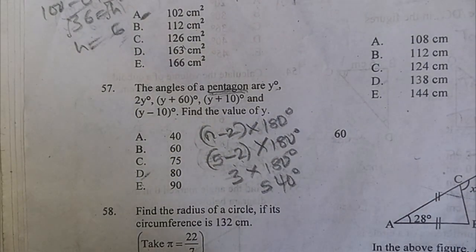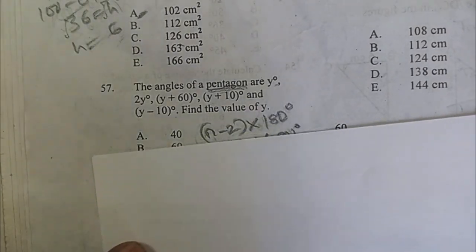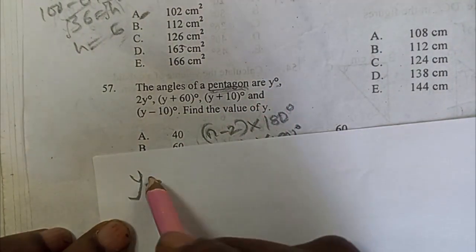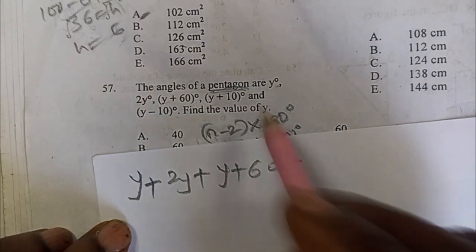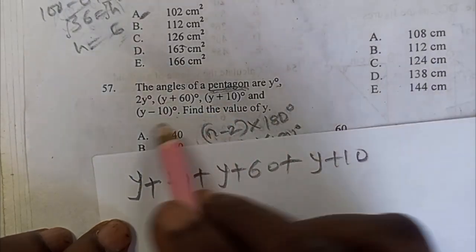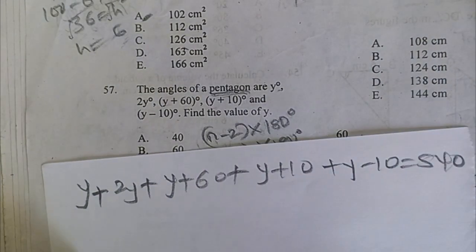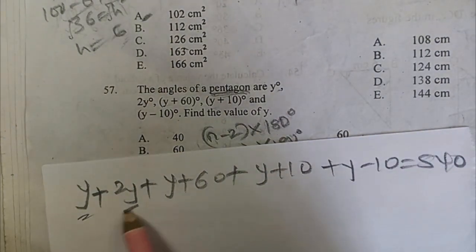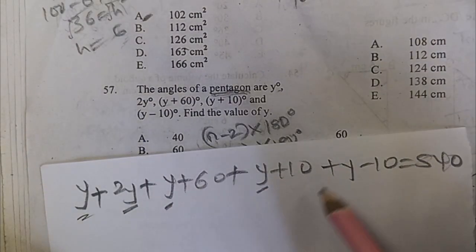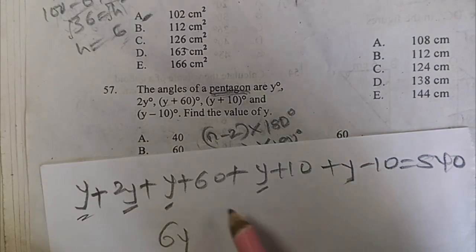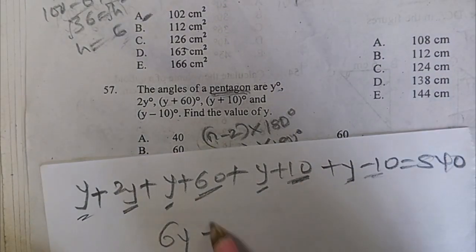So all you need to do now is to add them together. Let me take another paper because of space. We add all this algebra, that's y plus 2y plus y plus 60 plus y plus 10 plus y minus 10 equals 540. Okay. 1y plus 2y is 3y plus 1y is 4y plus 1y is 5y. Another 1y is 6y. Then 60 plus 10, that's 70. Take away 10, that's 60.